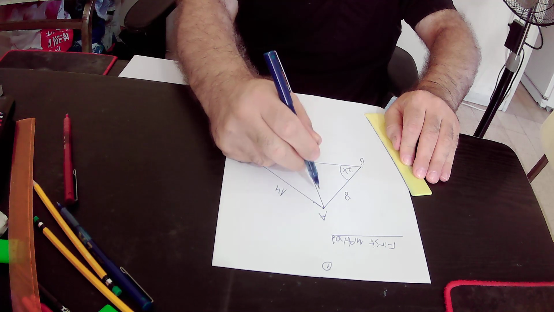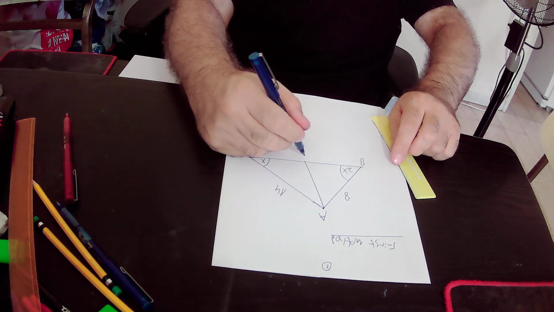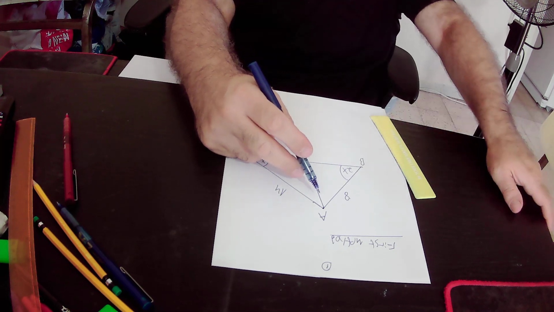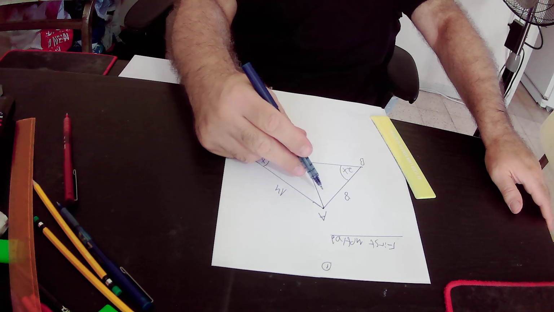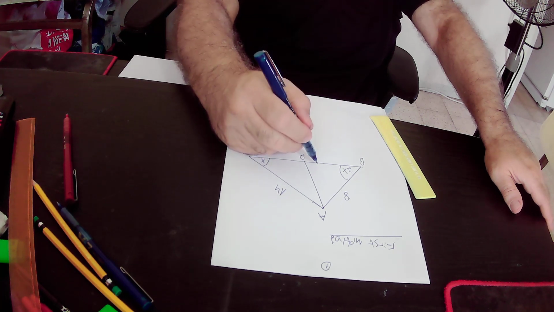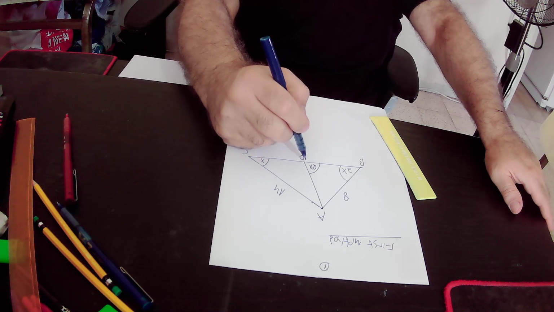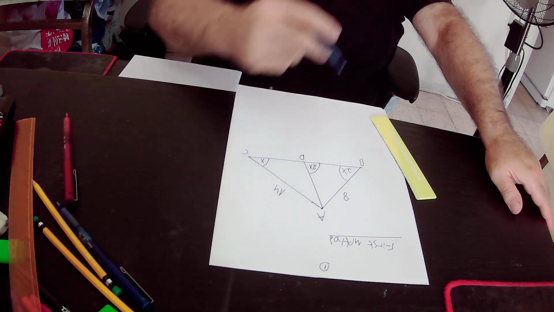The touching point between the line segment and side BC will be defined as point D, and we drew this line segment in such a way that angle ADB will be equal to 2x. Okay, so again, we draw line segment AD in such a way that angle ADB equals 2x.